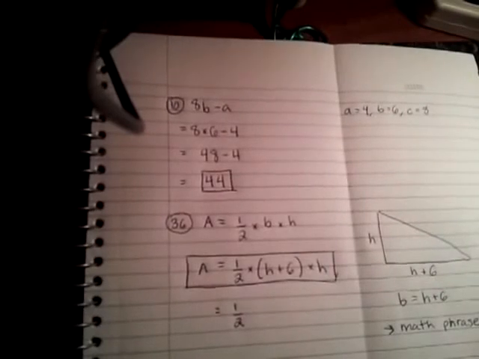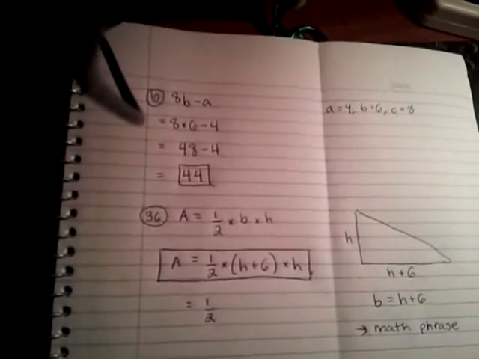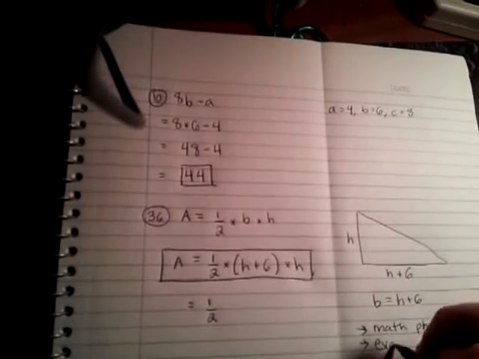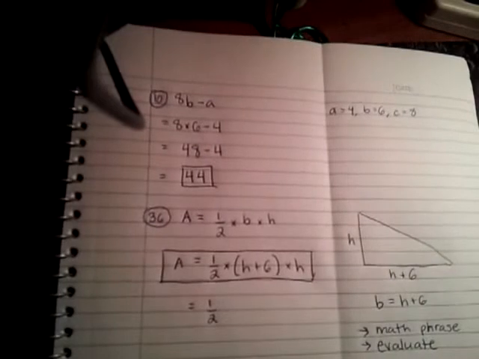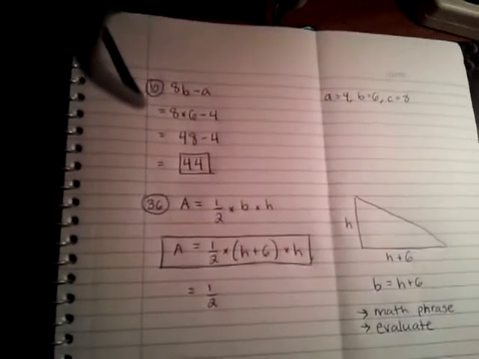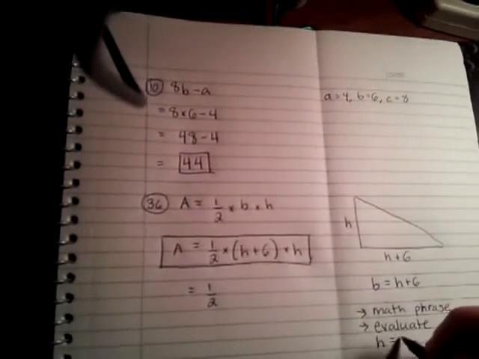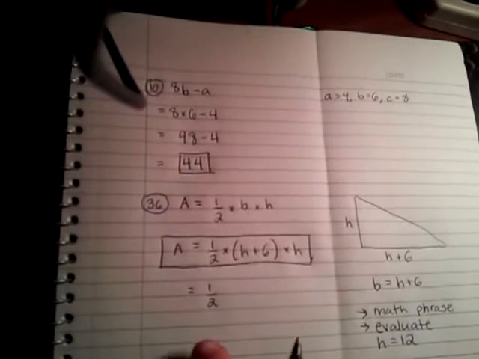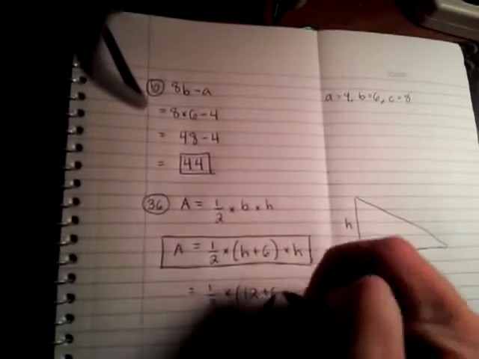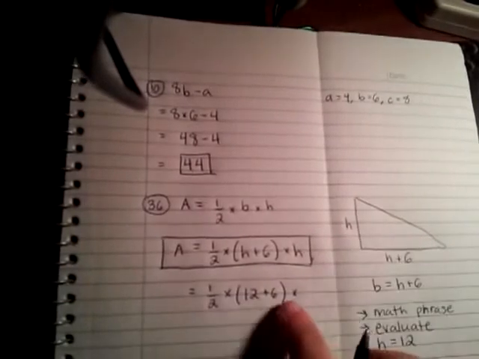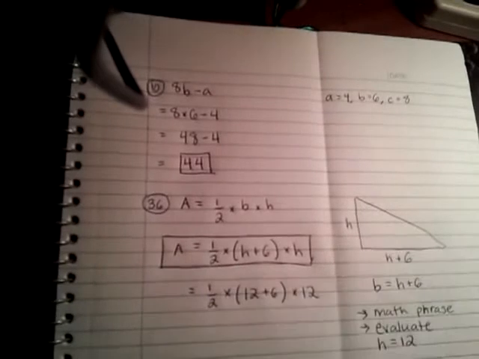Now, the second step was to evaluate the expression. I'm going to write that down, evaluate. This is the one that means find the final answer, the numerical answer. So to evaluate it, we're going to plug in to find the area when h equals 12. So I'm going to write that down right here. H equals 12. Now, let's try plugging that in. This is now 1/2 times 12 plus 6 times h again, which is 12.